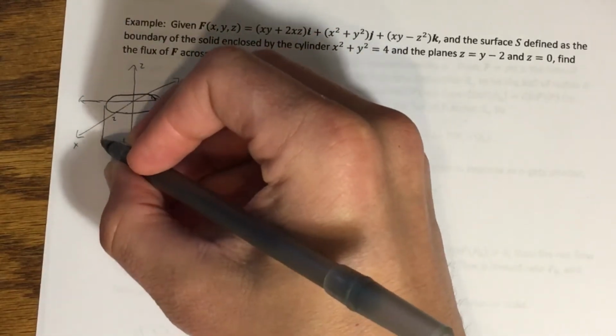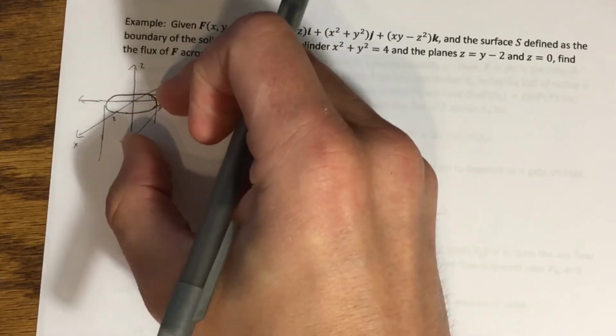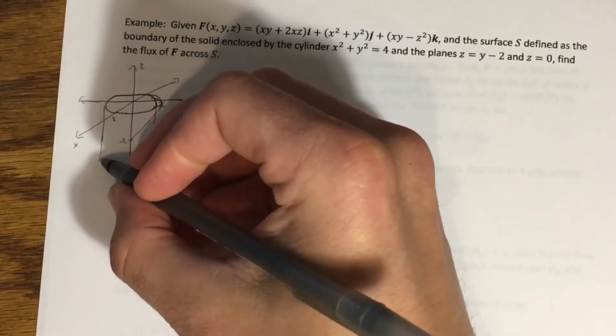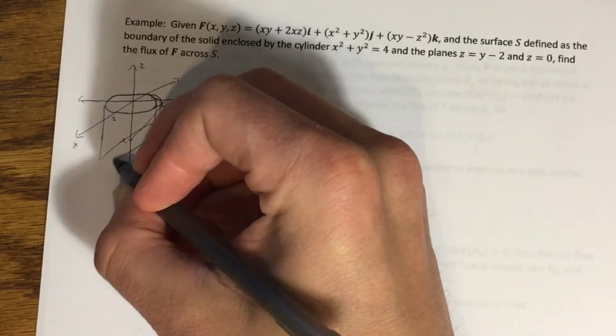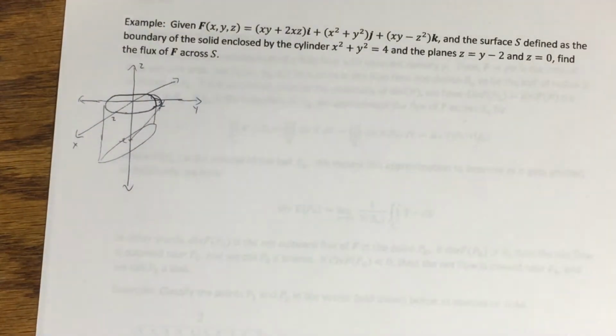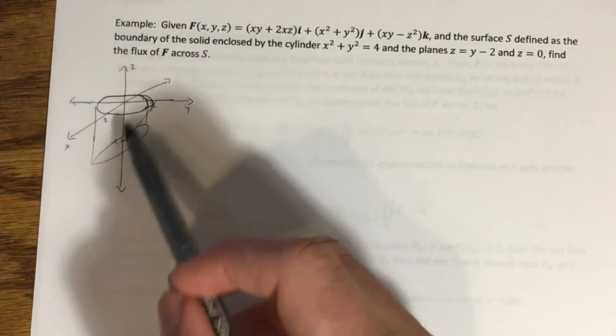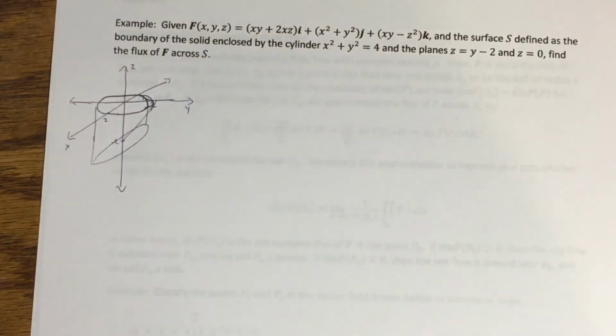So if you take this thing and cut this cylinder, it's going to slice off a chunk down there. I never draw this very well, but hopefully it gives you a sense of that. So this is roughly what our cylinder is going to look like.